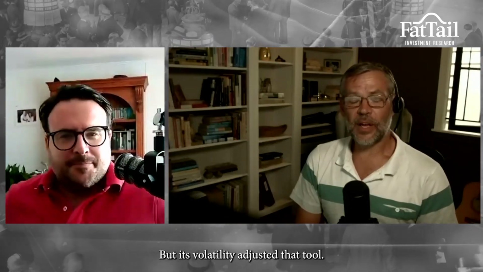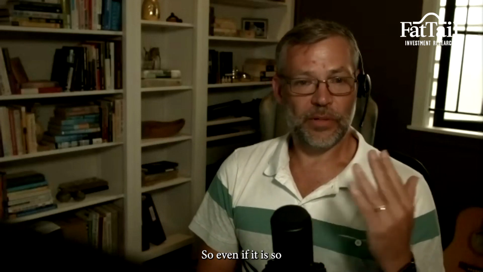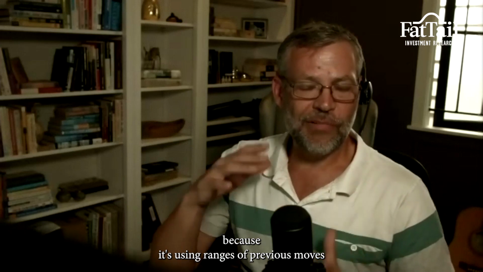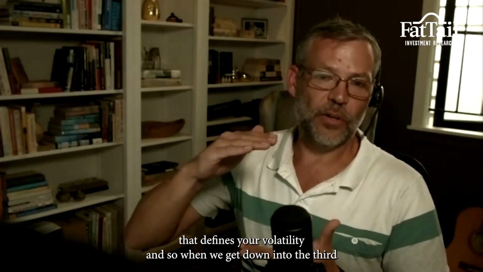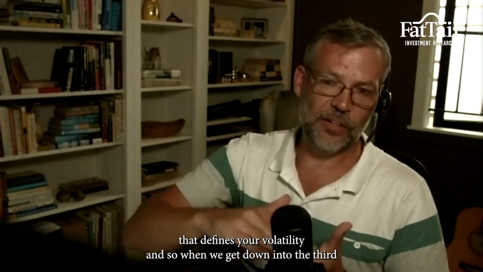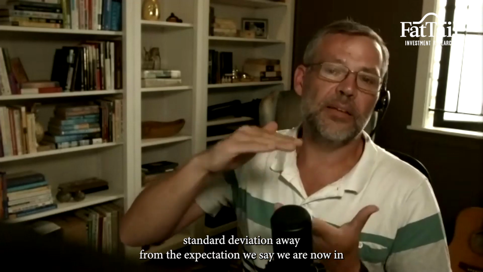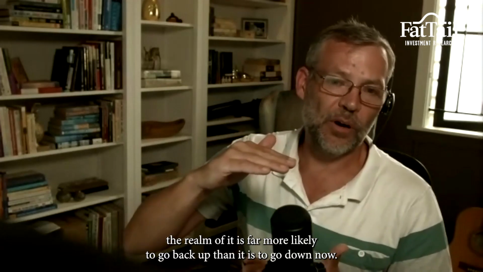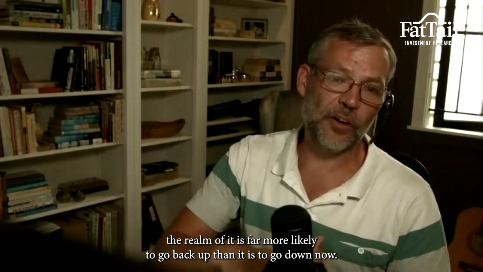Correct. But it's volatility adjusted, that tool. Because it's using ranges of previous moves, that defines your volatility. When we get down into the third standard deviation away from the expectation, we say we are now in the realm where it is far more likely to go back up than it is to go down.